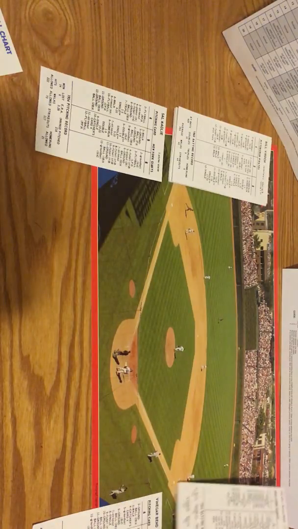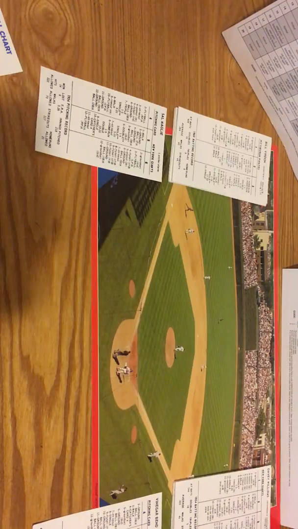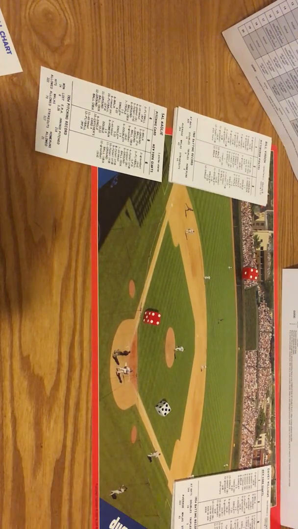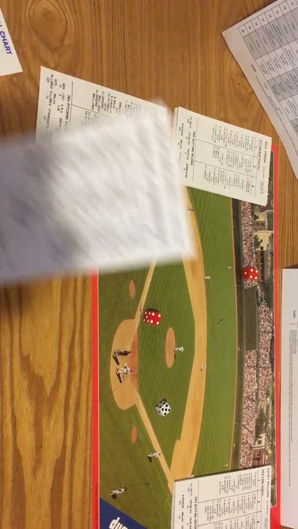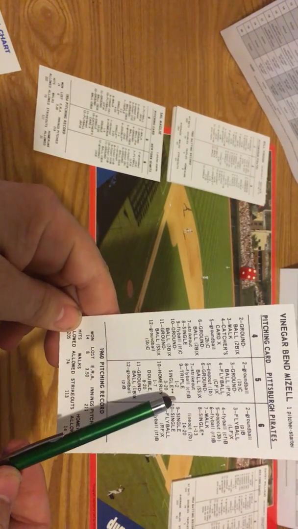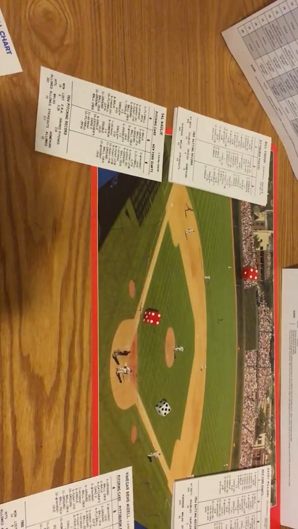Davey Williams up to bat. Davey Williams had 9 home runs that season, 18 doubles and 3 triples. But he hit .222. So 5 and 8. Again, close to something good. 5 and 8 is a fly ball to center field, out. With a 9, it would have been a triple or a single. But we didn't get a 9. We got a fly out.